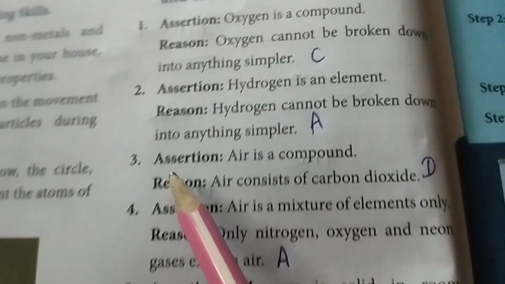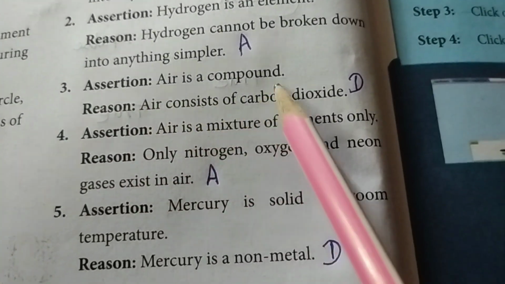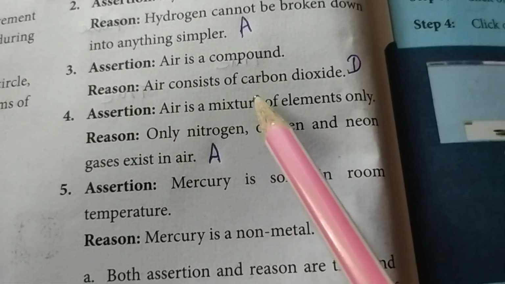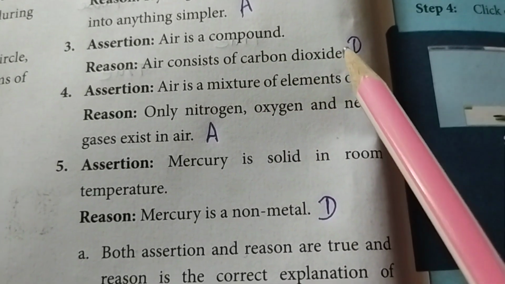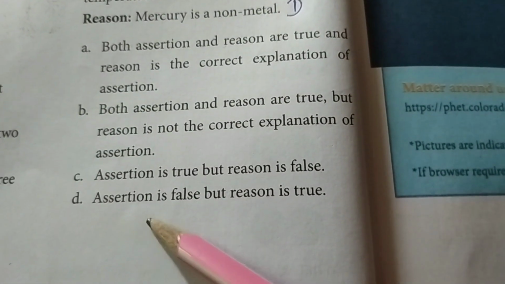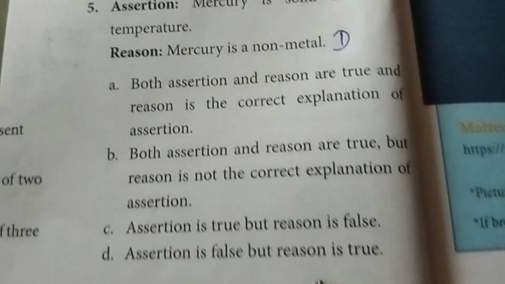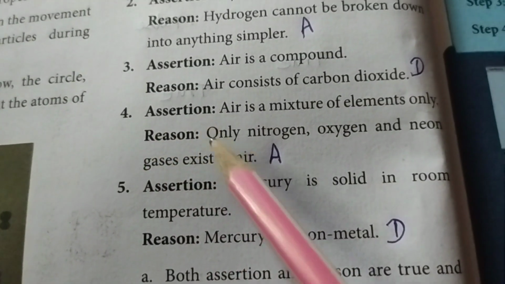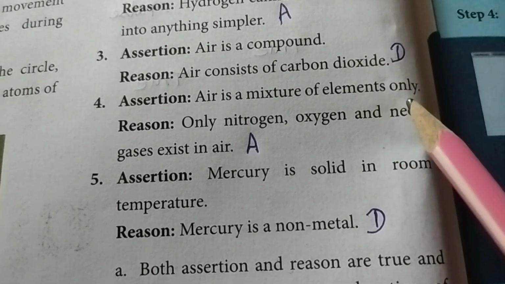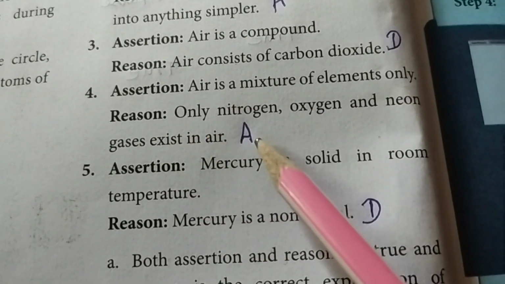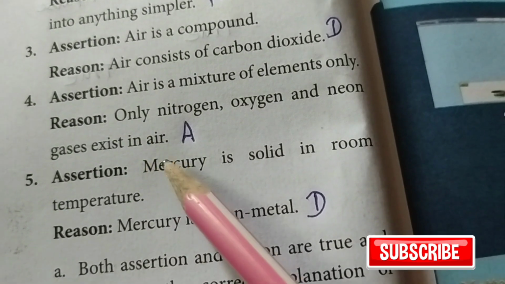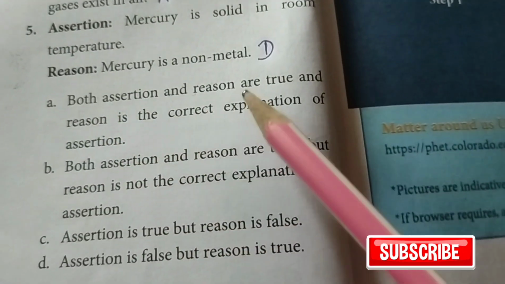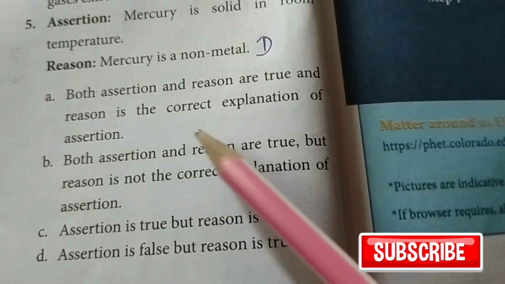Third one, assertion, air is a compound. Reason, air consists of carbon dioxide. For this one, option D is the correct answer. Assertion is false but reason is true. Fourth one, assertion, air is a mixture of elements only. Reason, only nitrogen, oxygen and neon gases exist in air. For this one, option A answer, both assertion and reason are true and reason is the correct explanation of assertion.